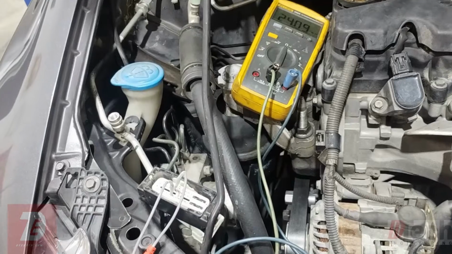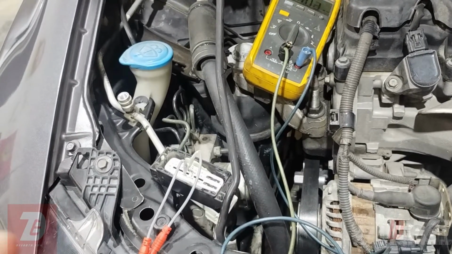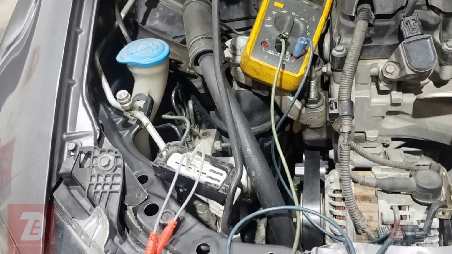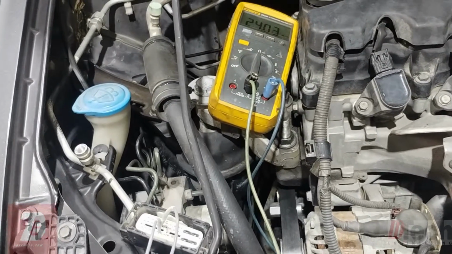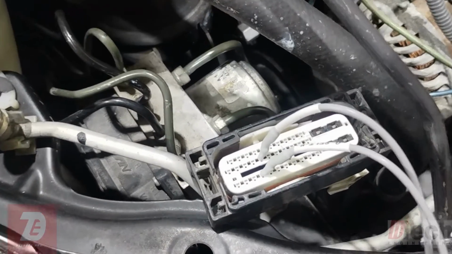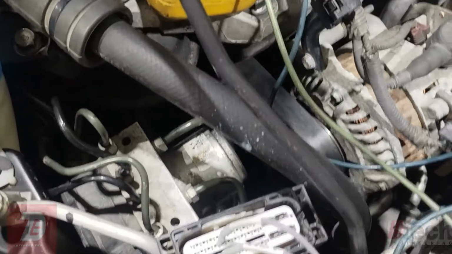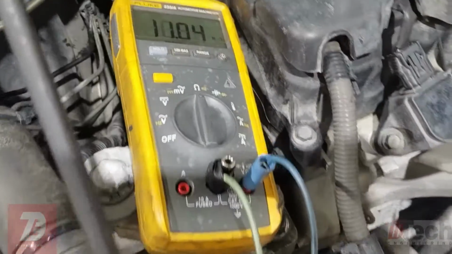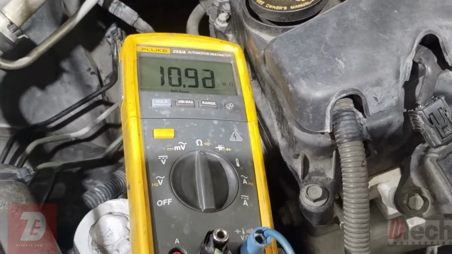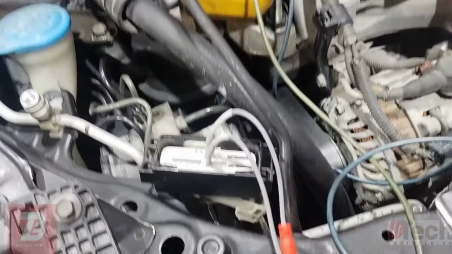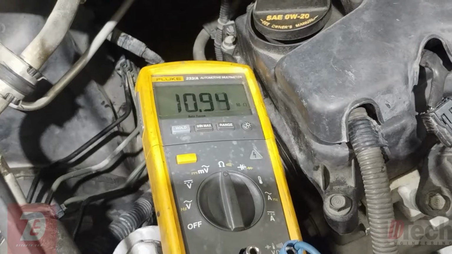I know it's not a loaded test for the actual wires, but it's at least telling me something. So let's continue on. And just for giggles to show you, I am now pinned in, I think it's the right rear. Let me double check. Yeah, so right rear, and that's my reading there. And then I'll get the left rear. And now I am in the left rear, and that is my reading.